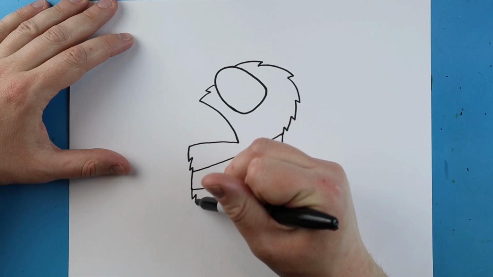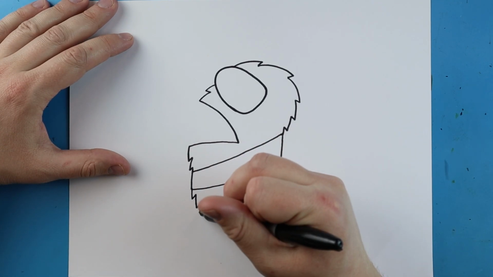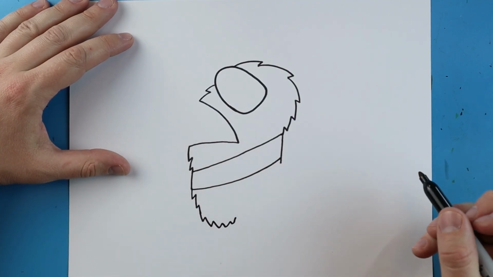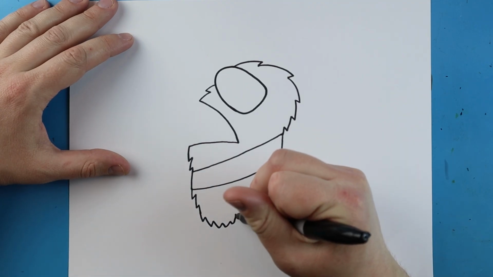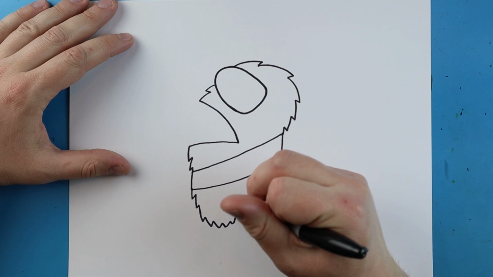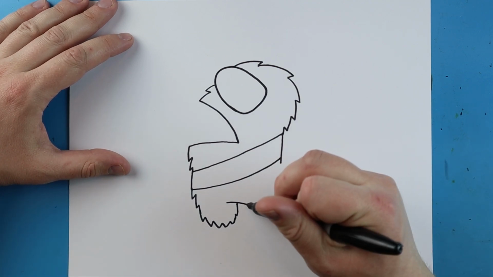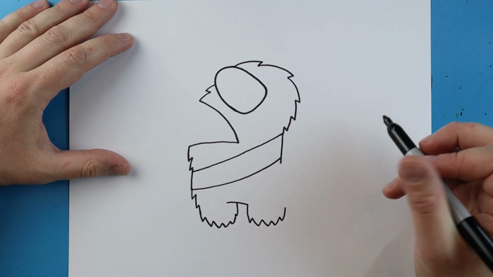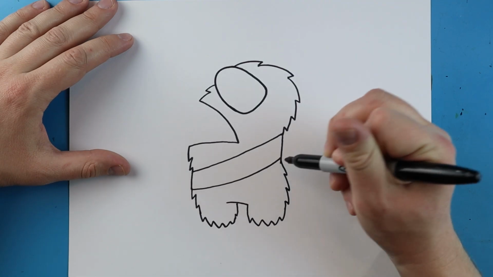Now, starting here, I'm going to make a couple more little zigzag lines down. And I'm going to make a few zigzag lines right across here. Then I'm going to go up here. Starting here, I'm going to draw a little line across. And I'm going to draw a line down with a few more kind of little zigzag lines. Next, I'm going to make a couple zigzag lines that come up here.